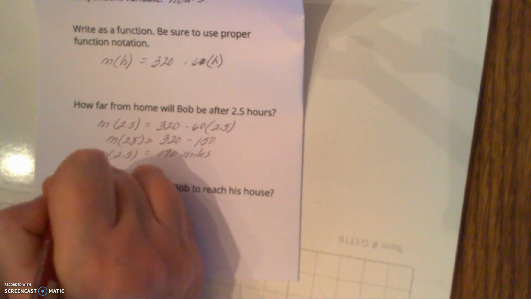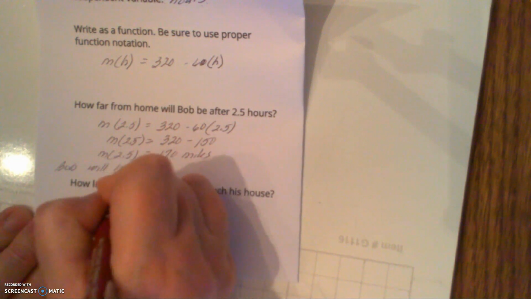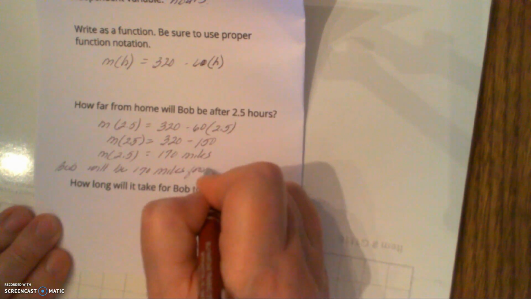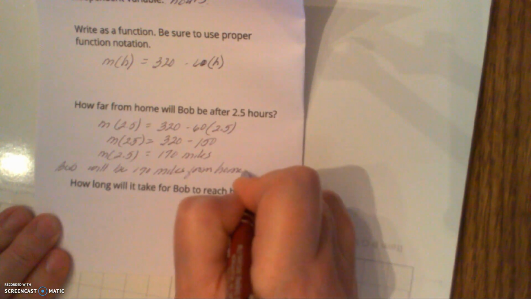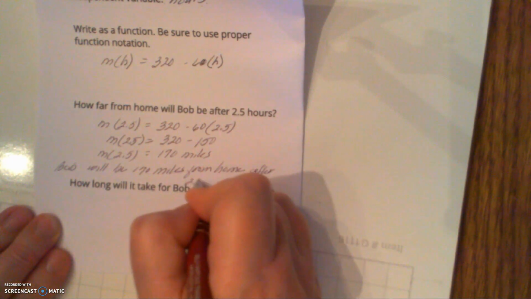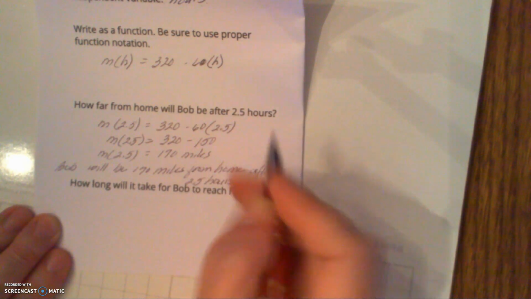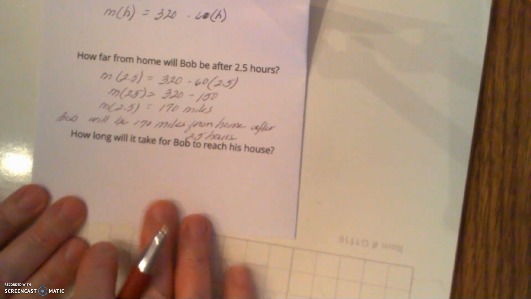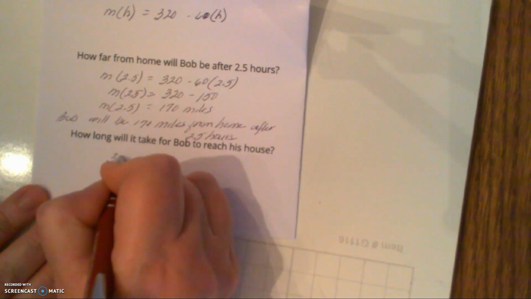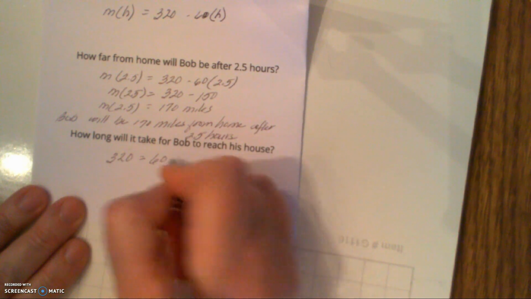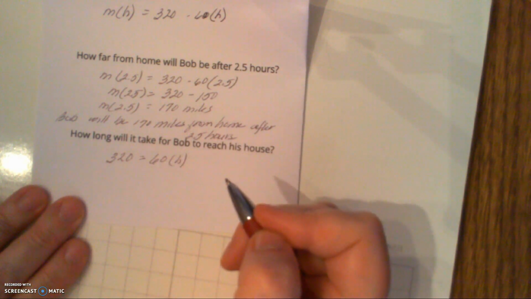So Bob will be 170 miles from home after 2.5 hours. Okay? Now the next one: how long will it take Bob to reach his house? So we know that it's 320 miles from home, and we know that he goes 60 miles per hour.